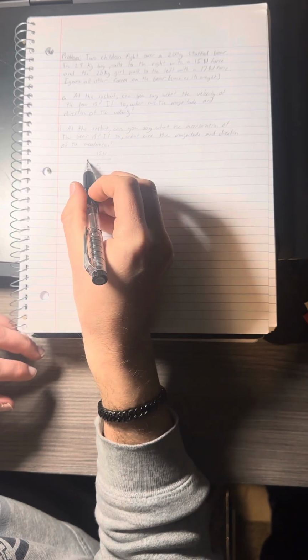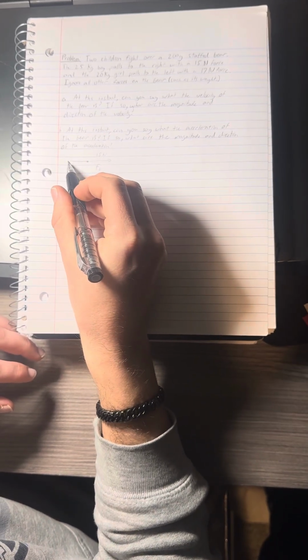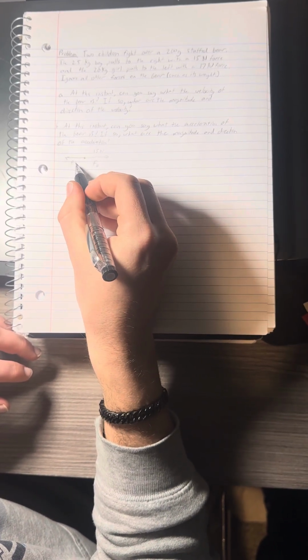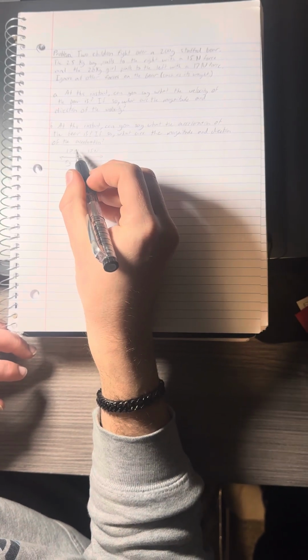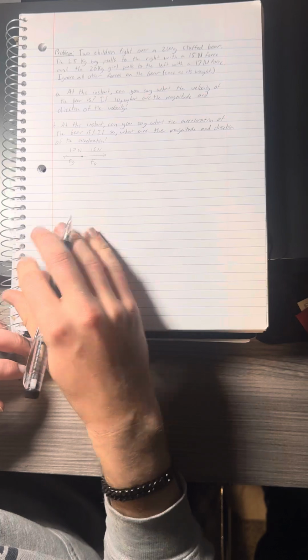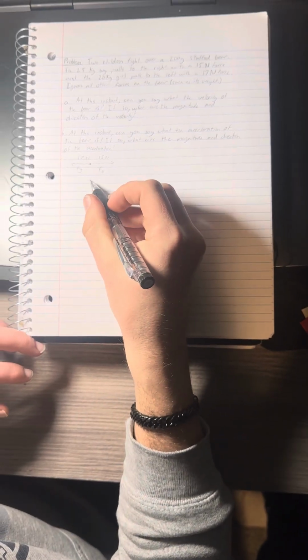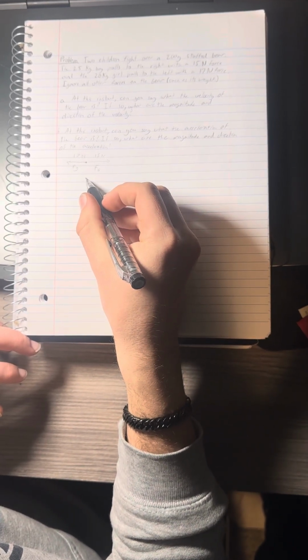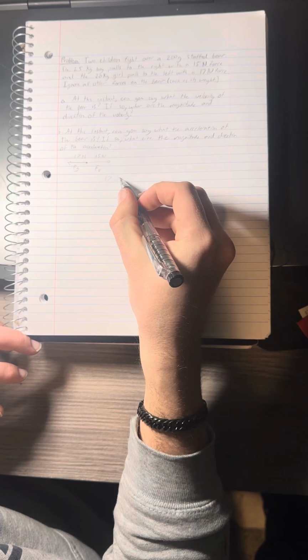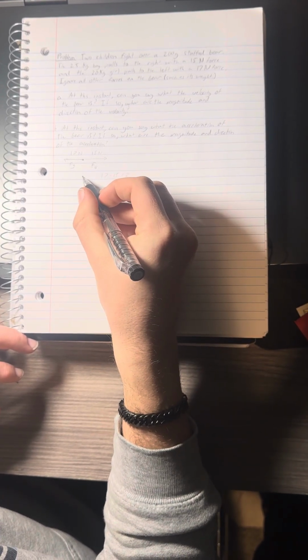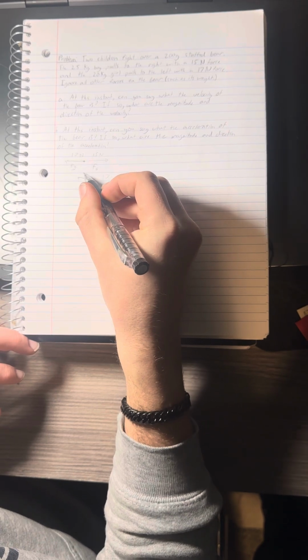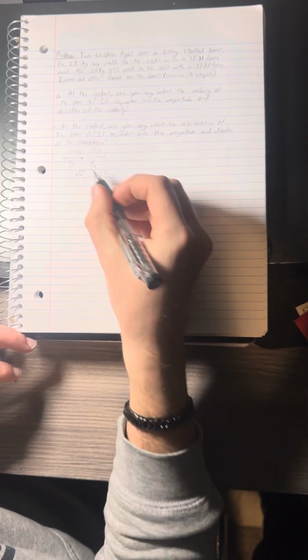And then we have the girl pulling it to the left. So let's say F of G, and she has 17 newtons. If we're looking at net force, that will be 17 minus 15, which equals 2. So our net force will be slightly this way, of 2 newtons.